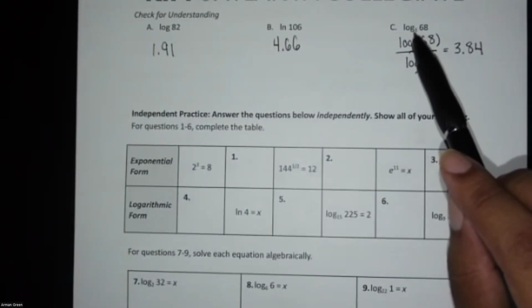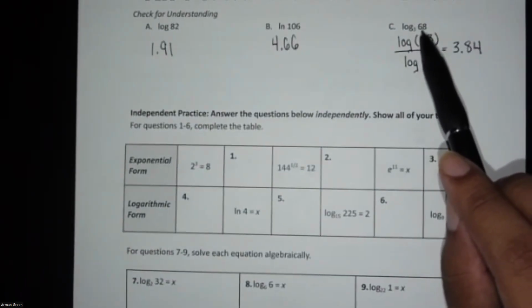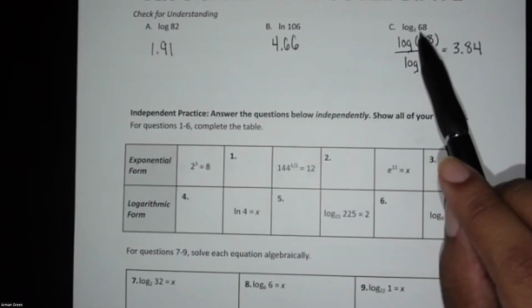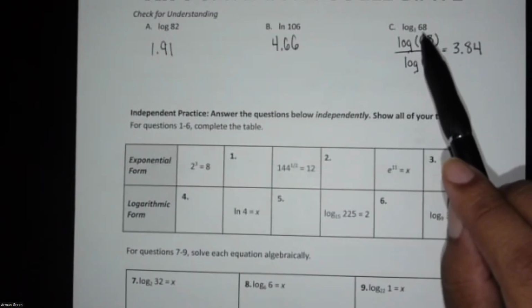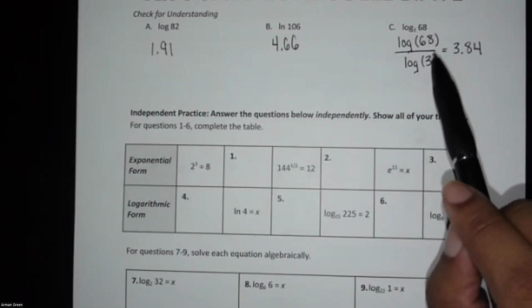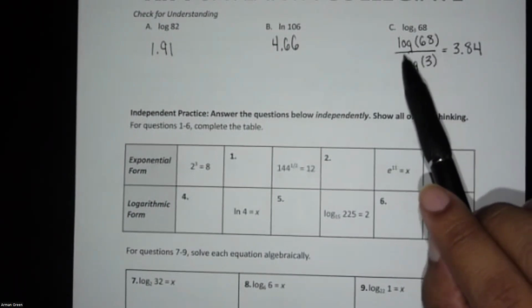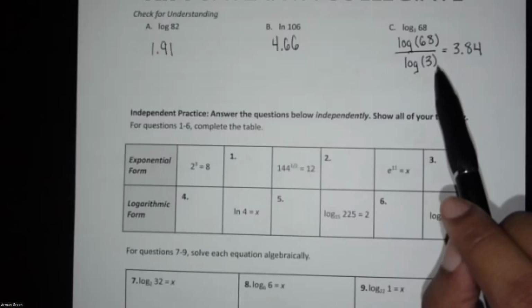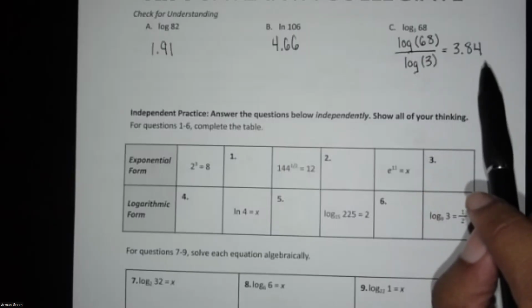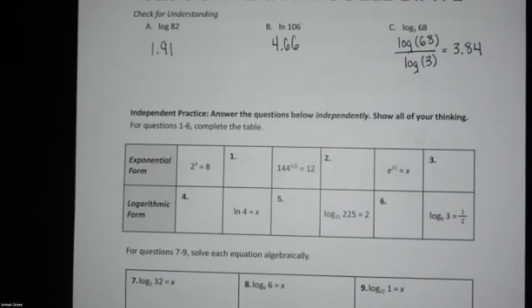For part C, where you had the log base 3 of 68, if I want to figure out what this is equal to, I need to use the change of base formula from before. So if I want to use my calculator, I need to type in the log of 68, divide that by the log of 3. And if I did that correctly, you should get 3.84 as your final answer. All right, so that is how we can use our calculators to our benefit in terms of finding any logarithm that is given to us, no matter what the base is.